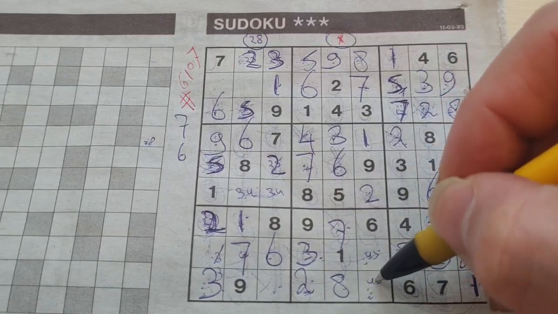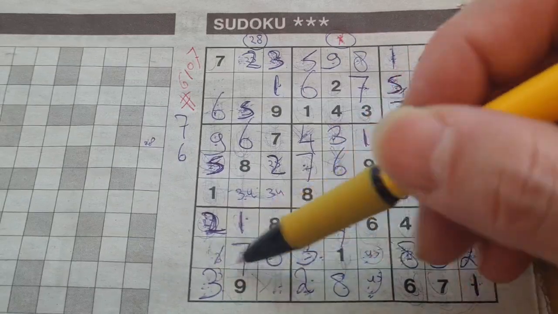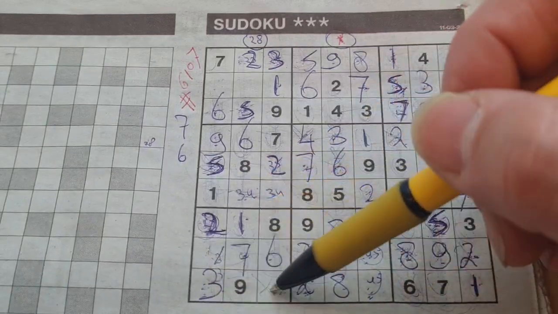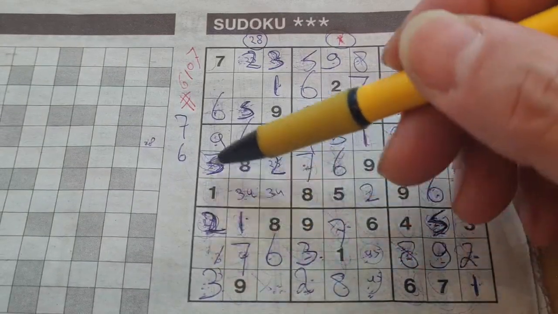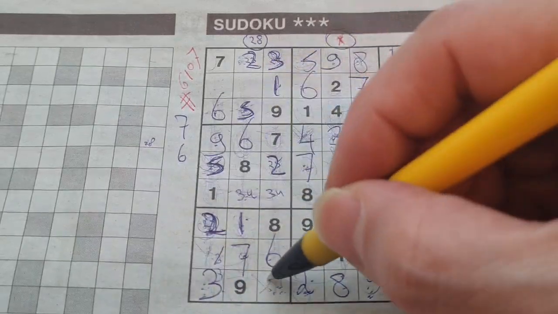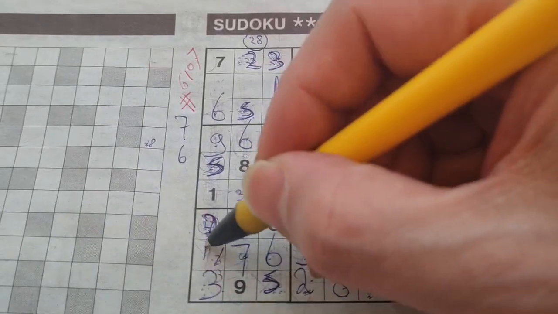Well, cannot fill this yet, need to wait. Here also 4 and 5, I believe. Yeah, 1, 2, 3, 4 is missing, and a 5 is missing. 4 and 5. We have a 5 in this column, no 5 there. 5 should be here. And the 4 goes there.